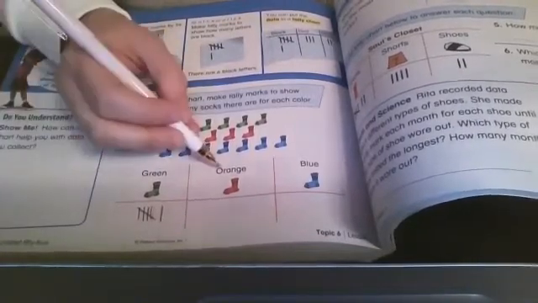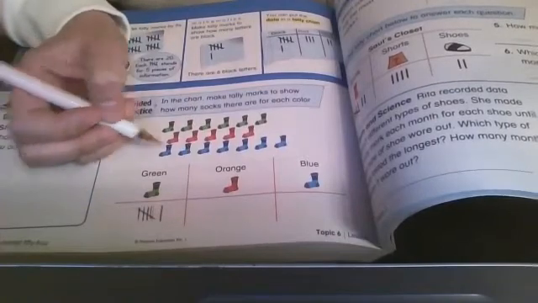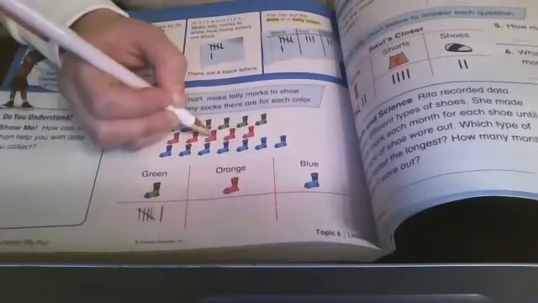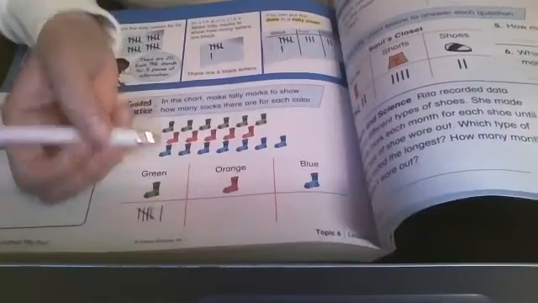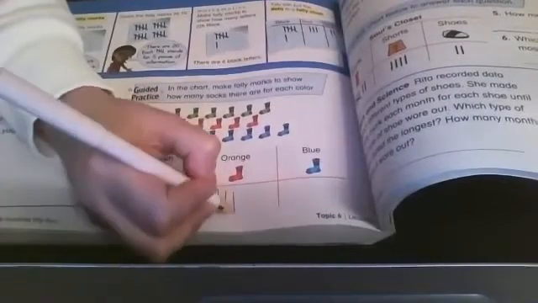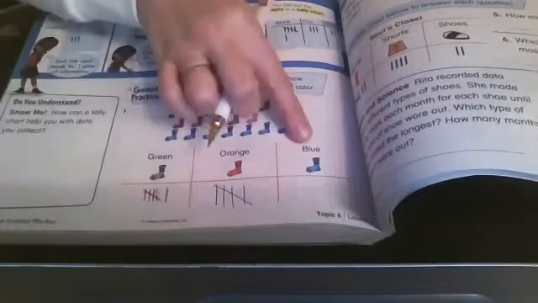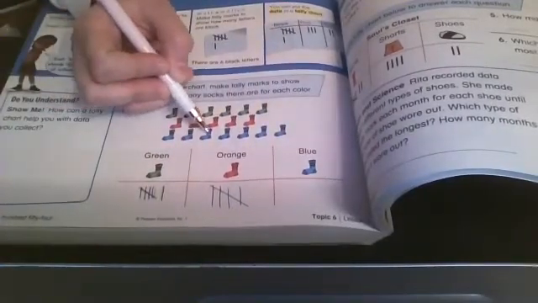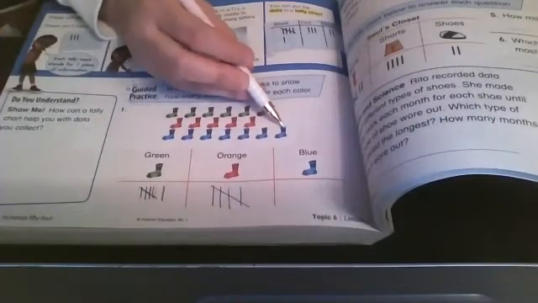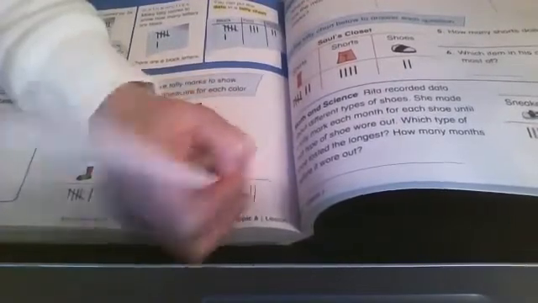Let's take a look at the orange. That's the next category. I'm going to count 1, 2, 3, 4, 5. Okay, so I know for that I can just do one bundle. 1, 2, 3, 4, and 5. Okay, and finally I'm being asked to represent blue. So I have 1, 2, 3, 4, 5, 6, 7. Okay, so my first bundle is going to be 5. 1, 2, 3, 4, 5, 6, 7.